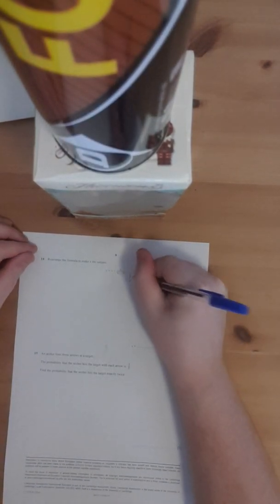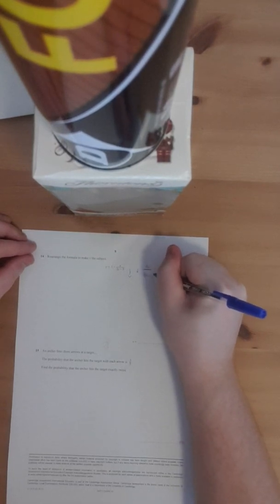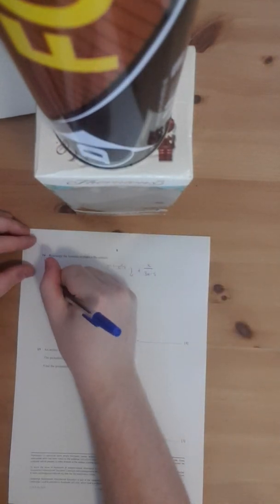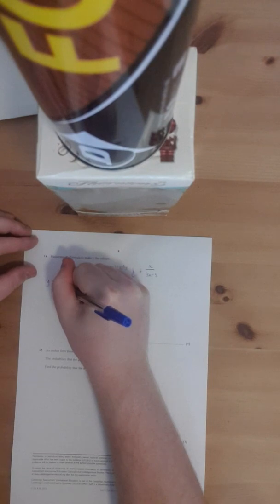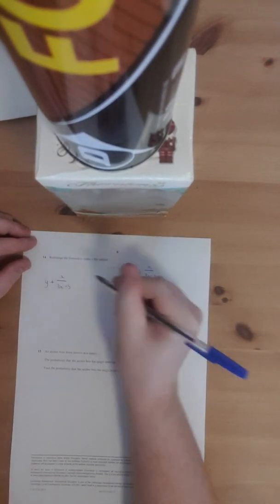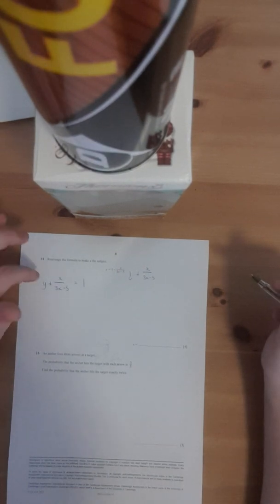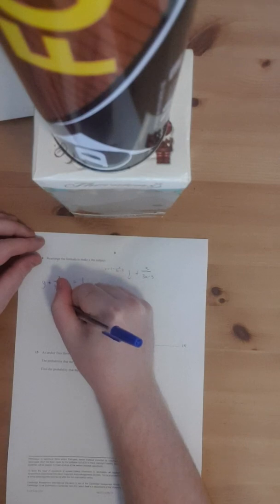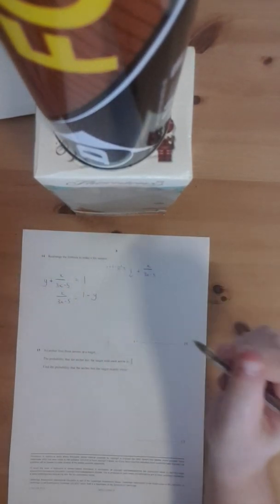First of all, we need to add the x over 3x minus 5 on both sides. So if we do that, we get y plus x over 3x minus 5 is equal to 1. And then we're going to bring the y to the other side, so we get x over 3x minus 5 is equal to 1 minus y.